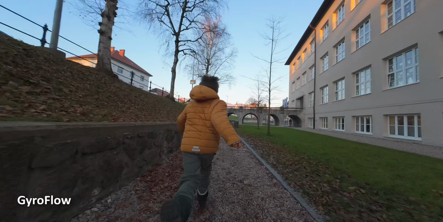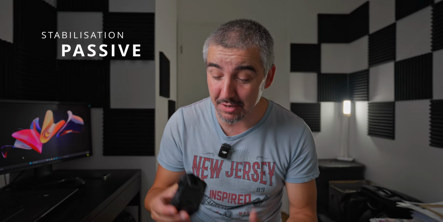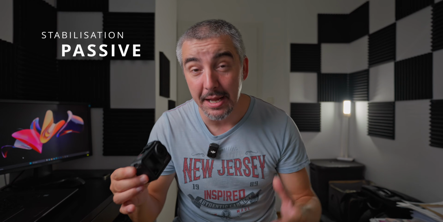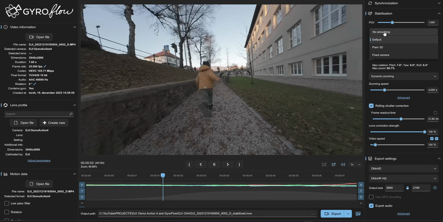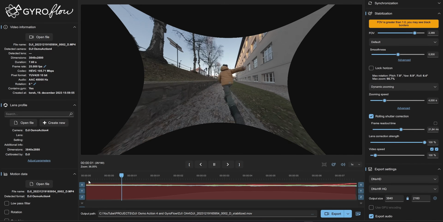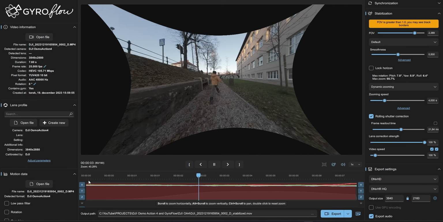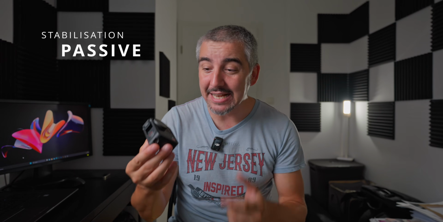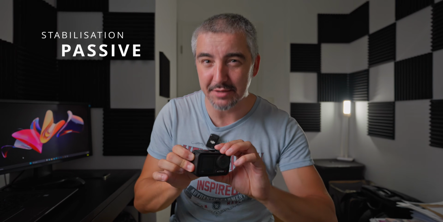Now, this is where Gyroflow does a really better job than what cameras do internally, because it uses a different algorithm. It kind of stretches the video in a spherical way and then it moves it around in a spherical direction, like you can see here in this example. And cameras don't actually have that much of a sophistication. Plus, with Gyroflow, you can actually tweak how much you want the stabilization to be applied.